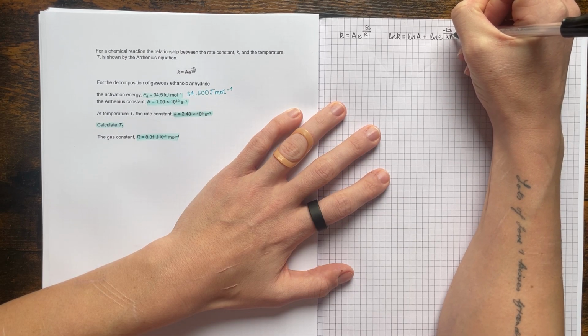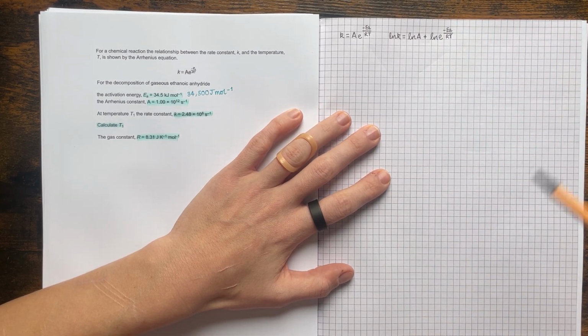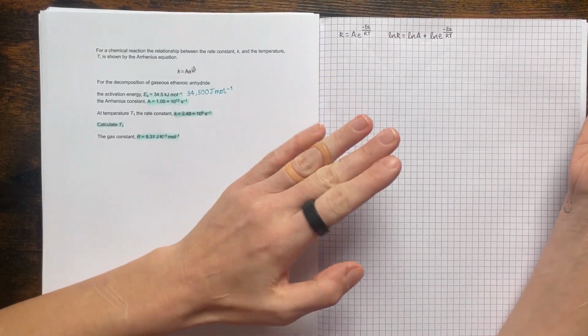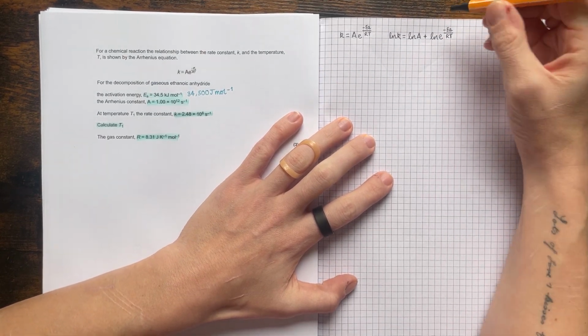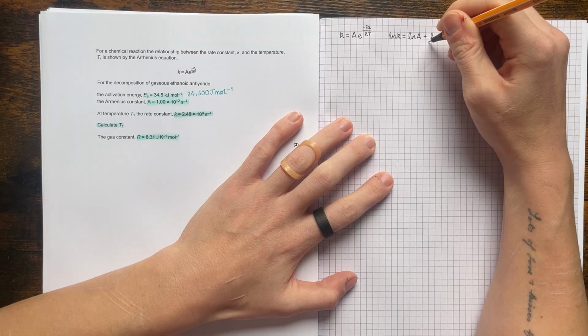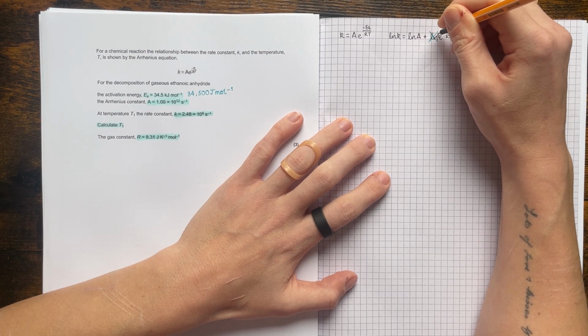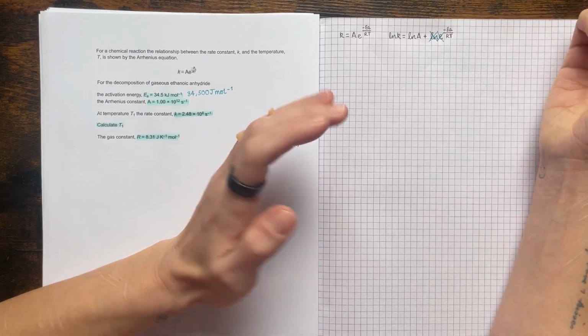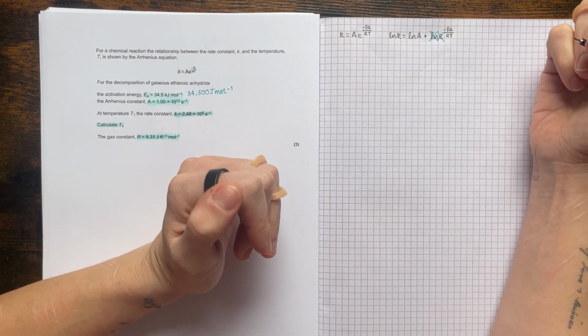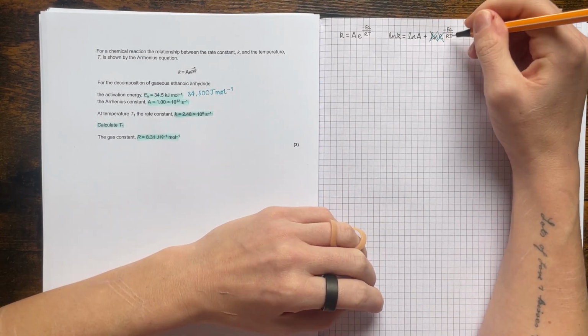And this is where, obviously, if you're not comfortable with the maths, you might just be happier learning both versions of the equation. Now, the whole point of me doing this is that the ln and the e will cancel each other out. It's like doing times 5 and divide 5. There's no point, you're just going to get back to where you started. So we can cancel those out.